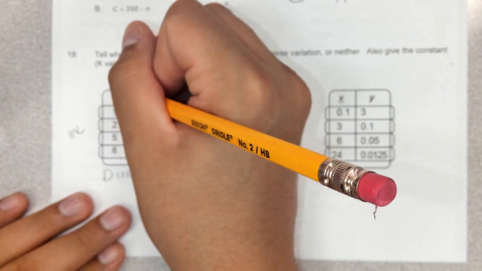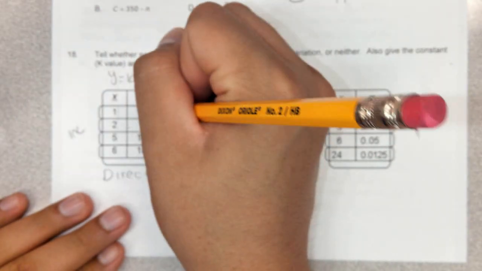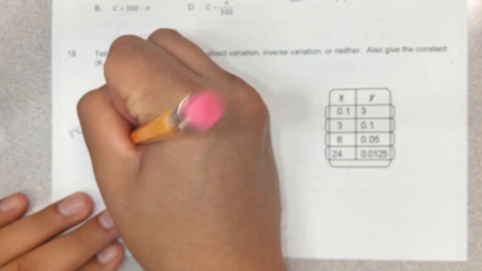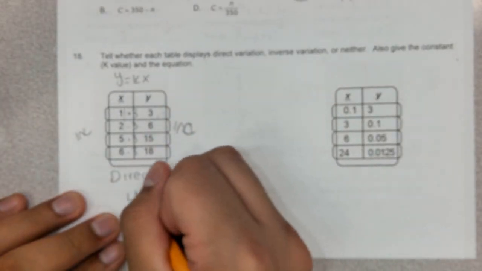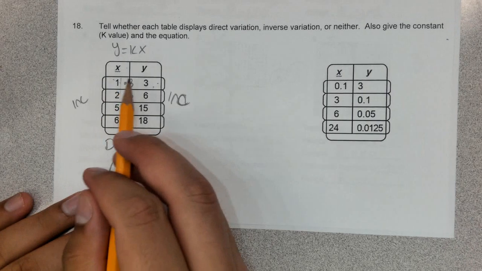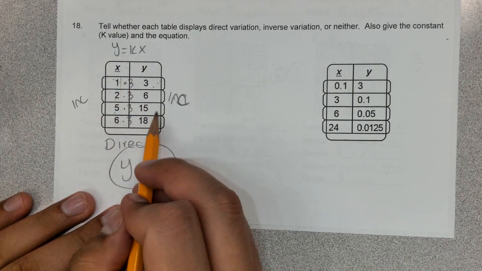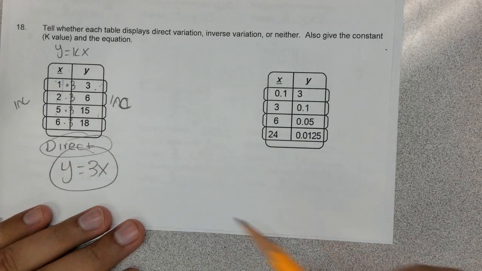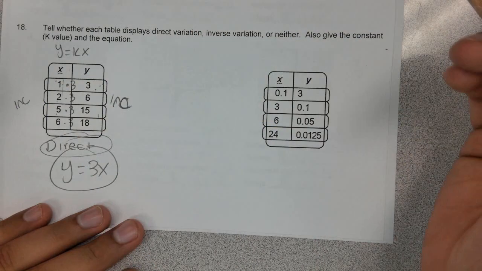So there has to be one specific number. If I multiply to the x's, give me back the y's. Here it's 3. If I multiply 3 to the x's, I get back all the y values. Alright, so the function here is y equals 3x. Alright, 1 times 3 is 3, 2 times 3 is 6, 5 times 3 is 15, so on. Alright, so it's direct, because they're both going the same direction, and y equals 3x.